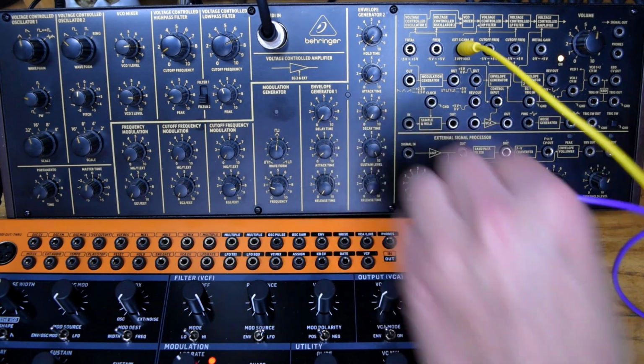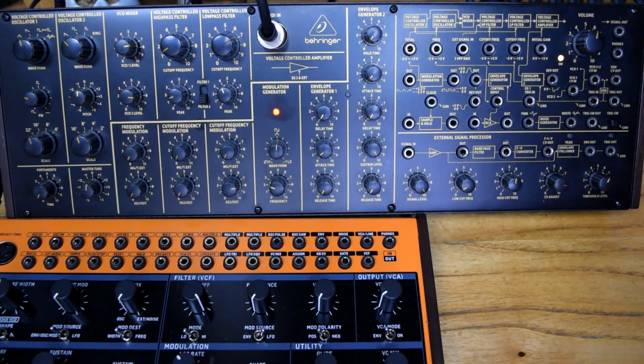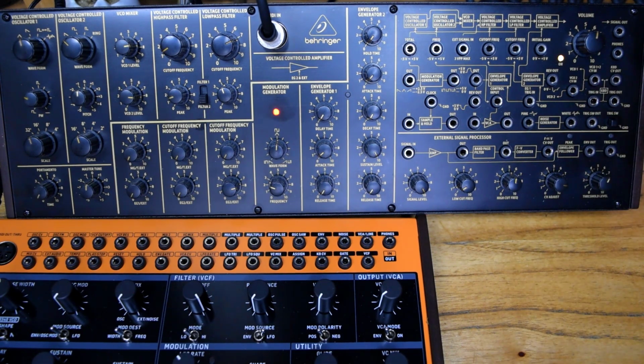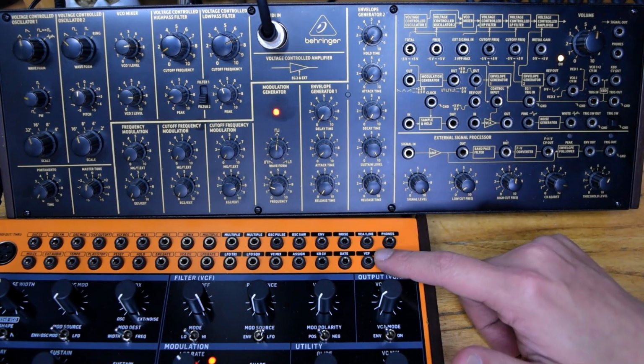So let me just unplug everything. And guess what? We're done. We just covered every single thing. Oh, and one more thing. It's this one, the keyboard out. So since we are going through the synthesizer, when we get the CV, this one, of course, is going to be exporting. And this one works just like the one we did in Crave.